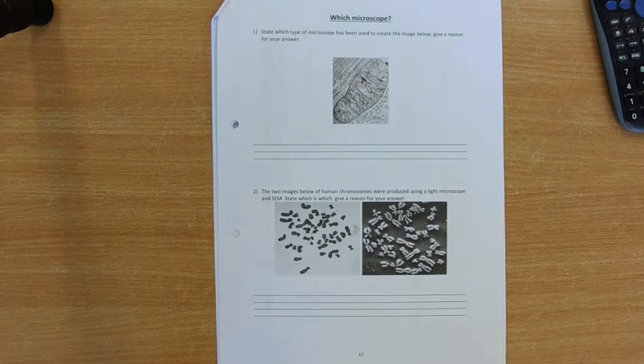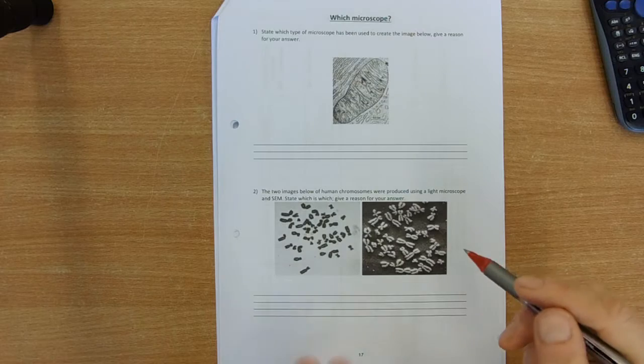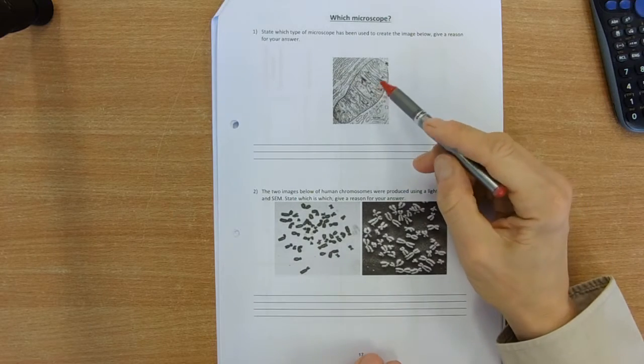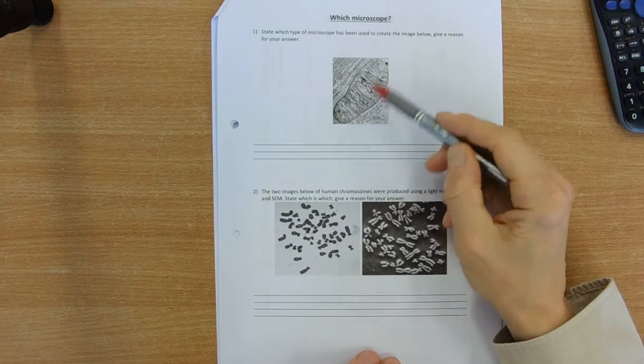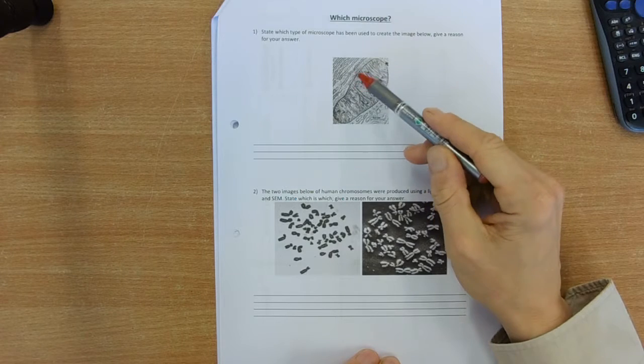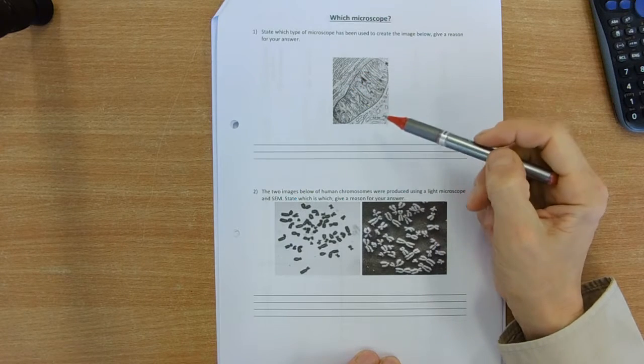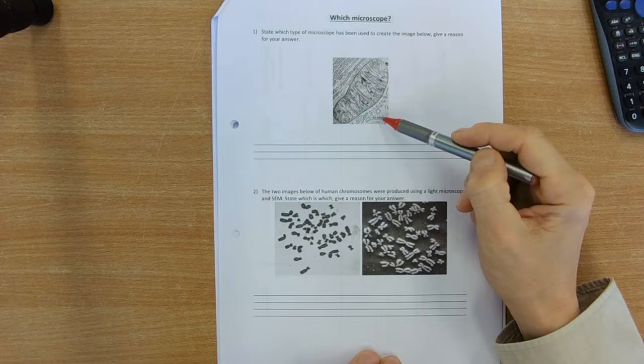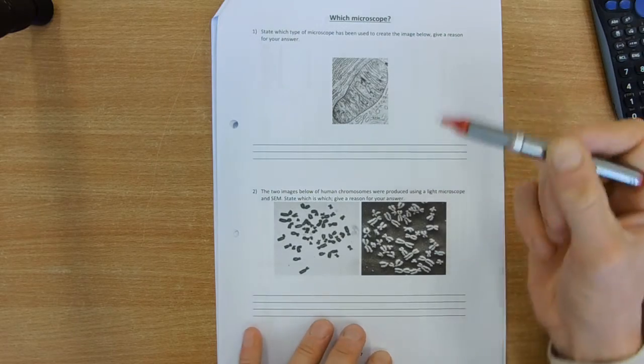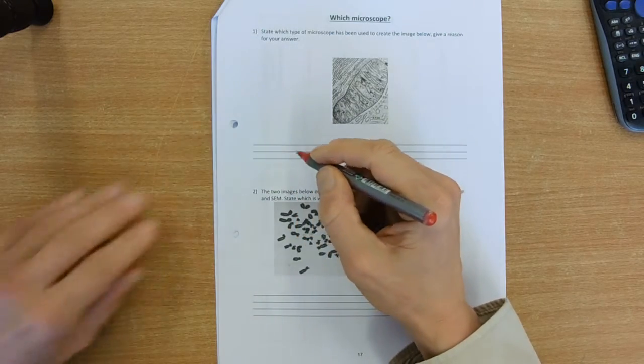Which microscope? And here we've got a section through a mitochondrion. It's showing a lot of detail, like ribosomes and so on. And look at that, 0.4 nanometers. So the resolution is pretty good on that. So that is going to be an electron microscope.